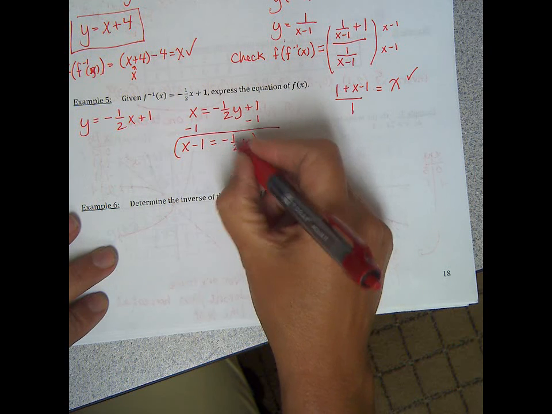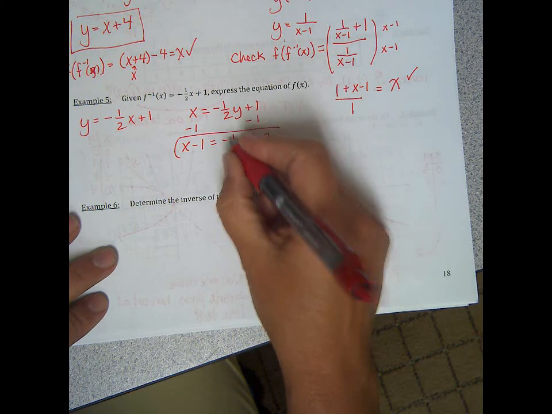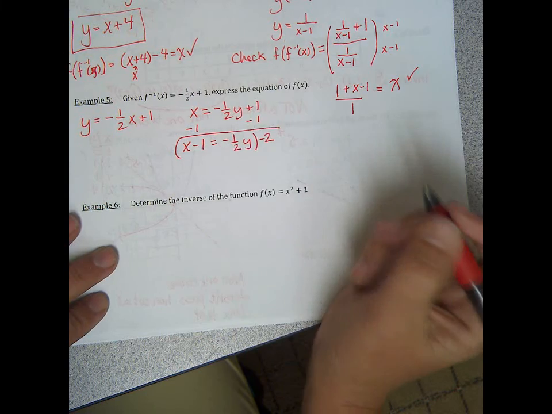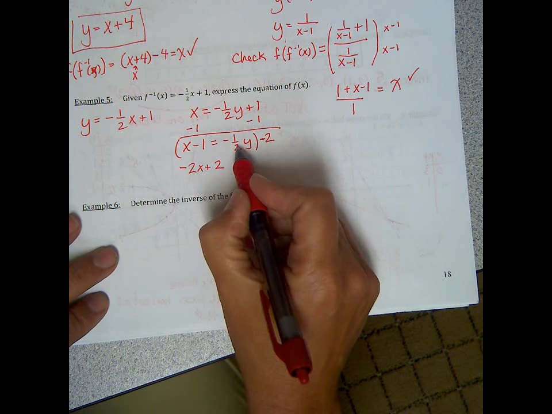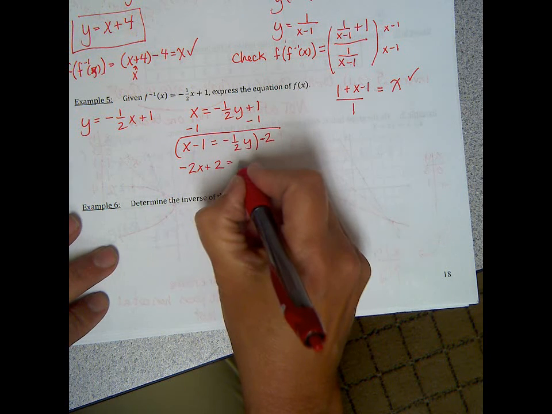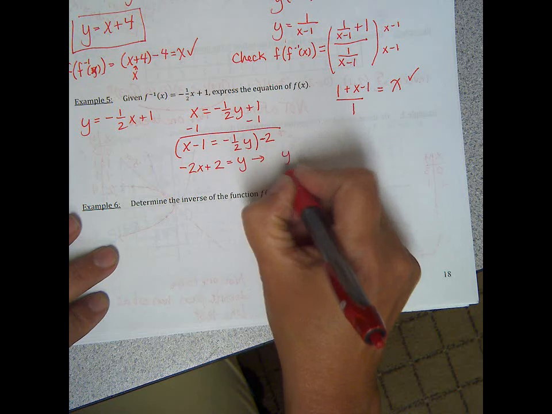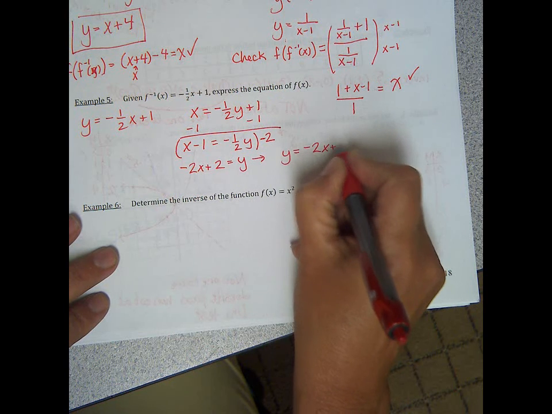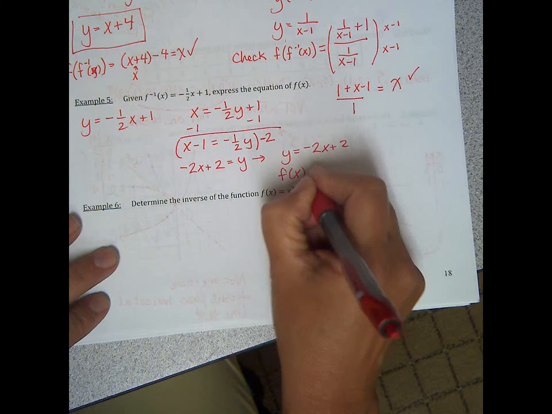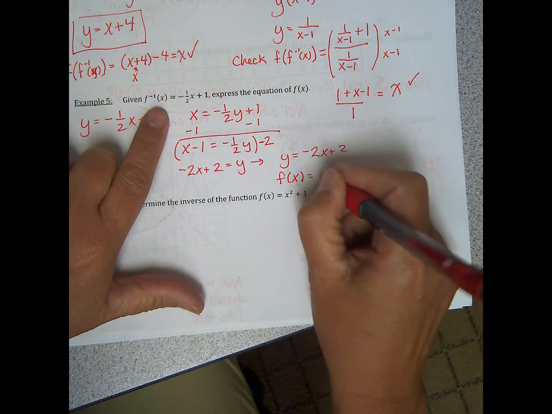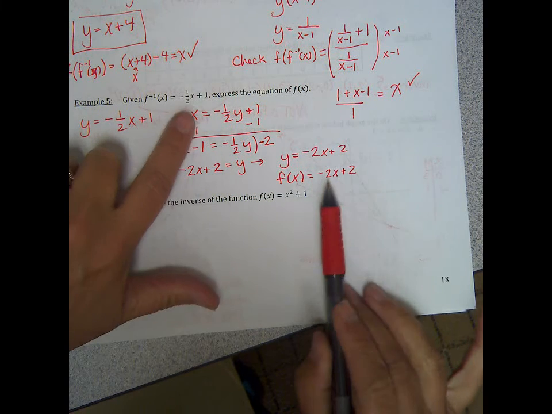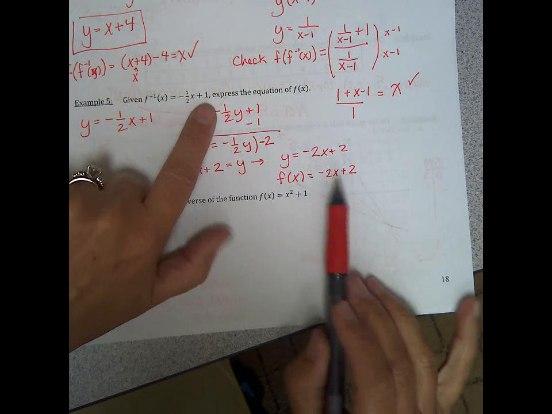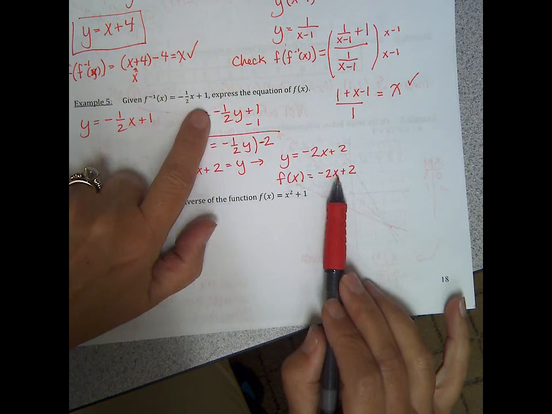I want to get rid of that 1/2, so I'm going to multiply by 2, and I'm going to multiply by negative because I want it to be positive. So I get negative 2x plus 2. Negative 2 times negative 1/2 is just y. So that is my original, negative 2x plus 2. And we really should write it in function notation since we were given it as function notation at the beginning. So again, if I plugged in that negative 1/2 x plus 1 into this original, I would end up with x.